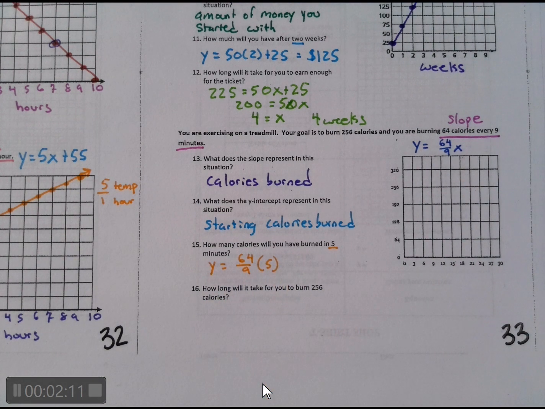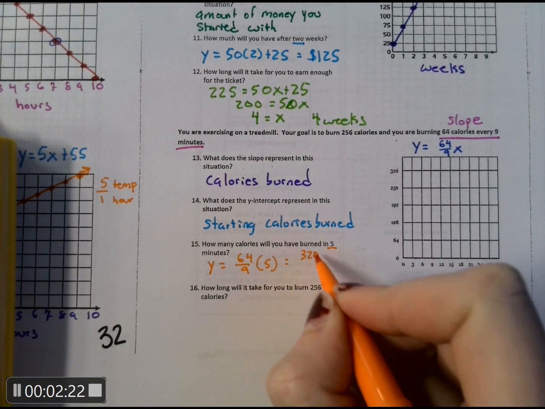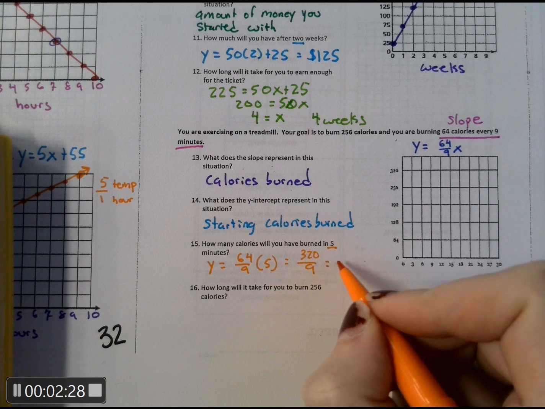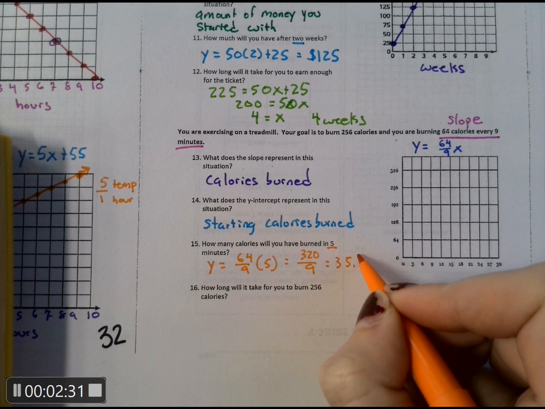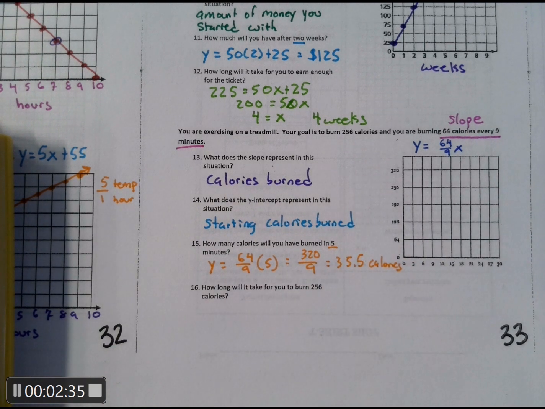Okay? And then you would need a calculator, and I forgot to grab one, so pause. Okay, so 64 times 5 will give you 320 divided by 9 is going to give you 35.555, but we're just going to put 35.5 calories. Okay? Because remember, you always have to include your units. All right, and how long will it take for you to burn 256 calories?